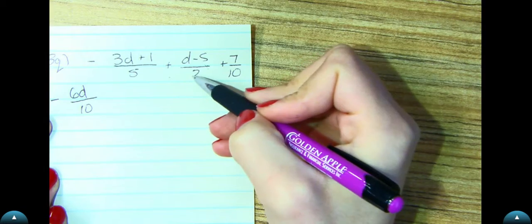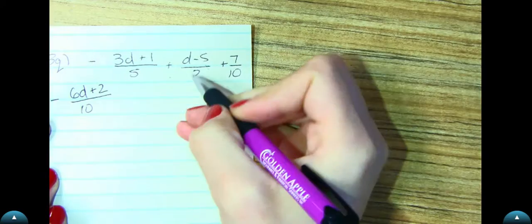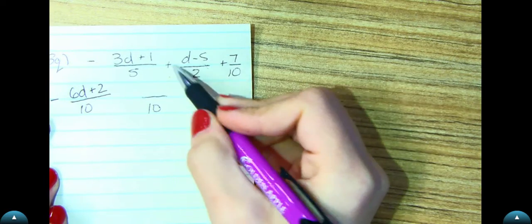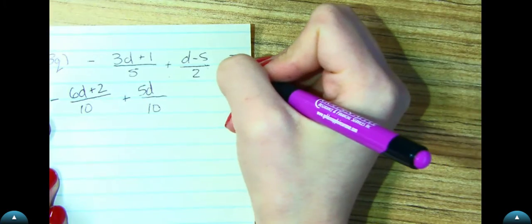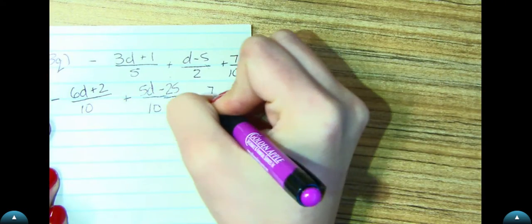3 times 2 is 6. It still has the d. 1 multiplied by 2 is 2. In this one, to get 10 as my denominator, 2 times 5 makes 10. Everything in the numerator gets multiplied by 5. D times 5 is 5d, and negative 5 times 5 is negative 25. This one is already over 10, so we do not have to change anything.